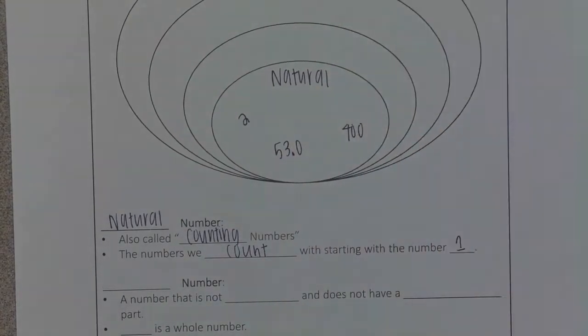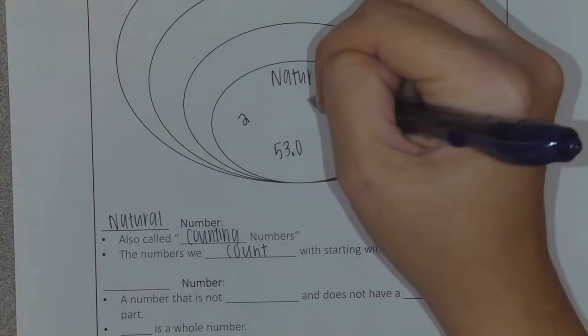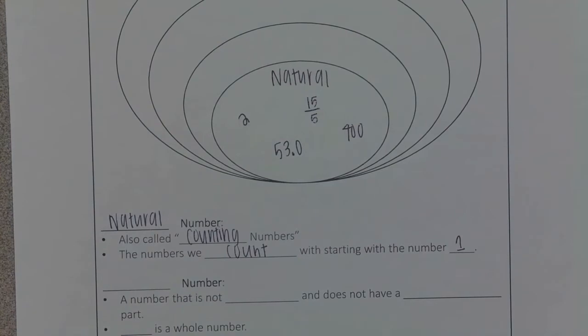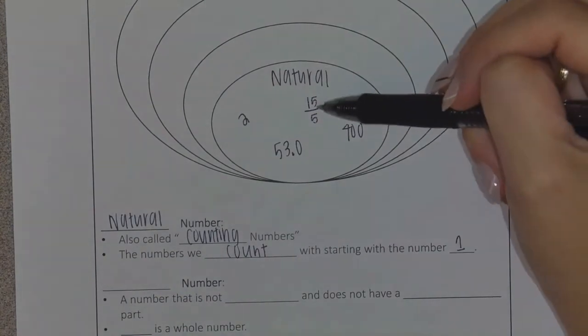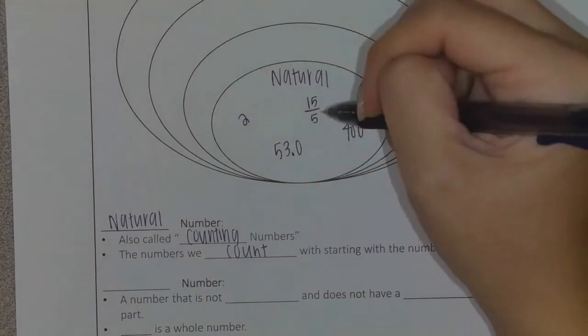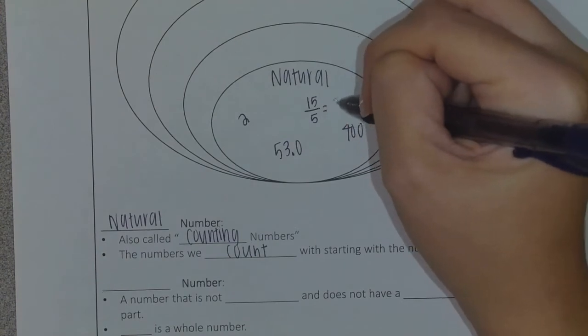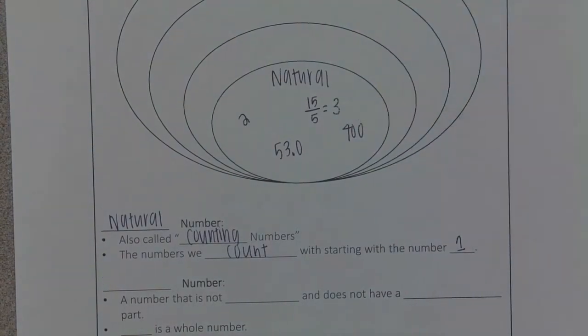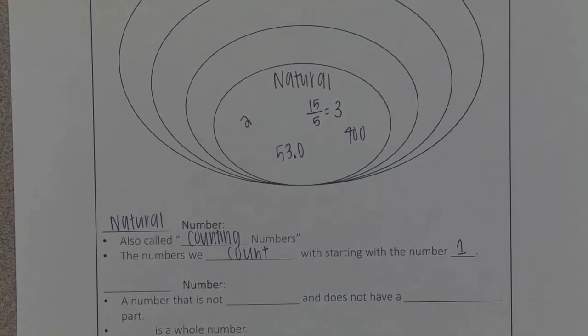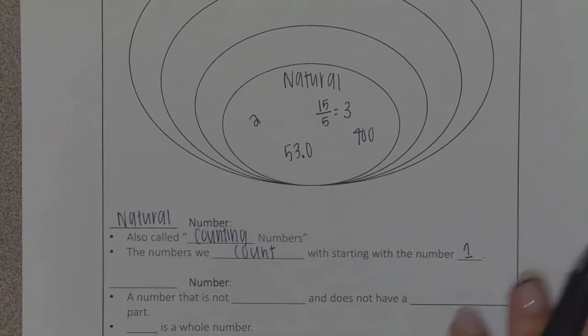Just pay attention to what number is there. They also might write a natural number that looks like this. Let's make it 15 over 5. They might put it in fraction form. Now, we know that this is an improper fraction, and we need to always simplify our improper fractions before we do anything. So I know that 15 divided by 5 would give me 3. So that was a natural number hidden by a fraction form. Again, natural number, it's the smallest type of number, the most exclusive type of number, also called counting numbers.